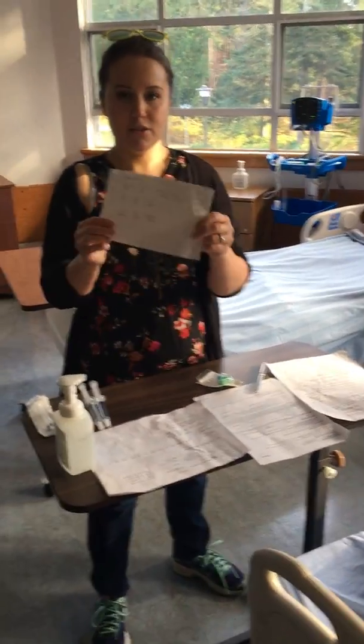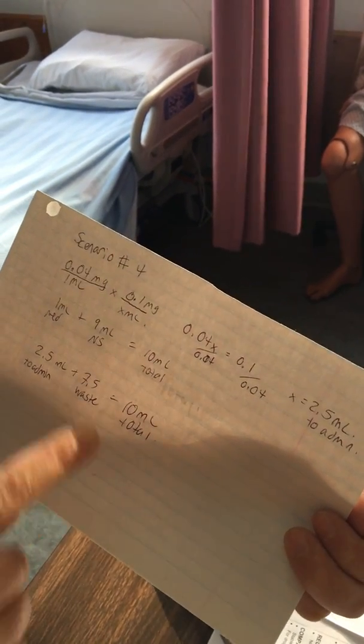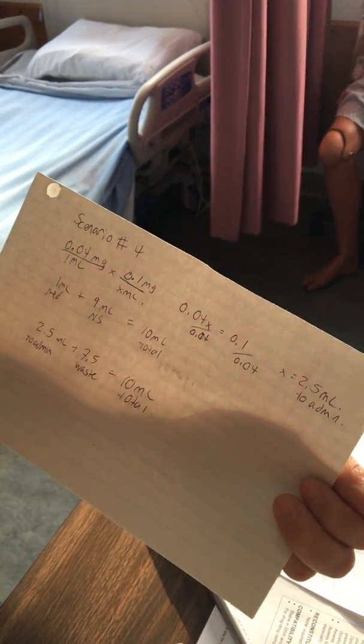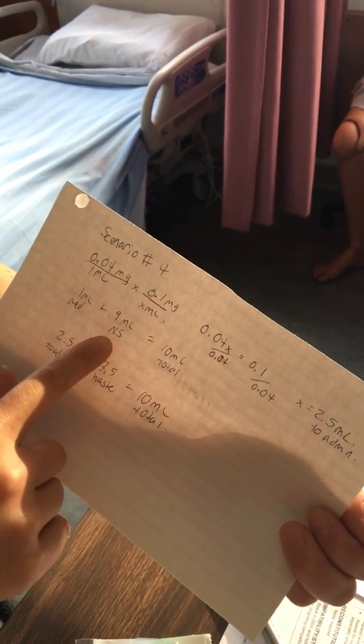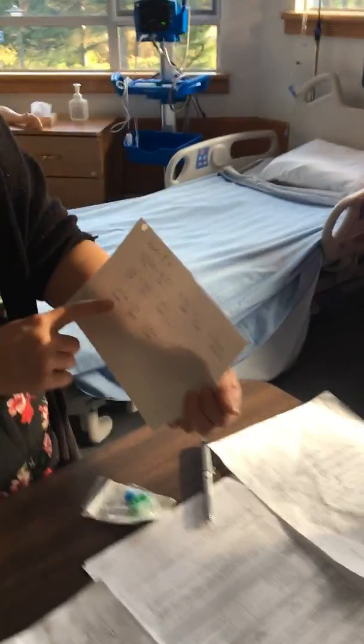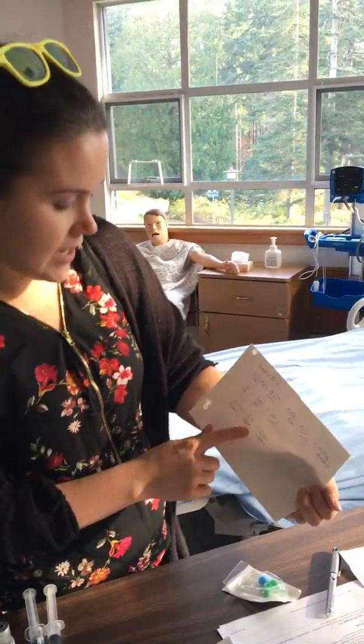I'm doing my math to show that I've calculated that with her dose that's ordered of 0.1, I need to be giving 2.5 milliliters. And so that's 1 milliliter of med, 9 normal saline for a total of 10, wastes 7.5 because I'm going to give 2.5 once it's diluted.